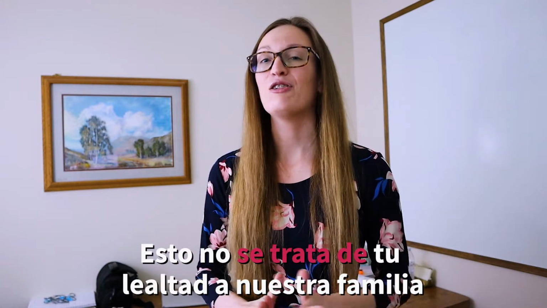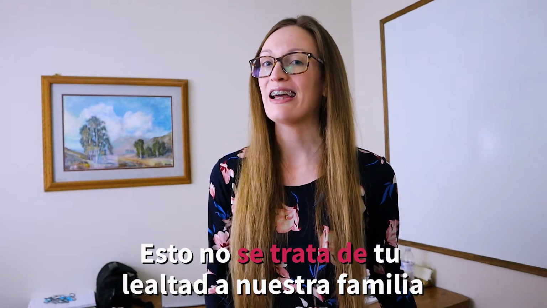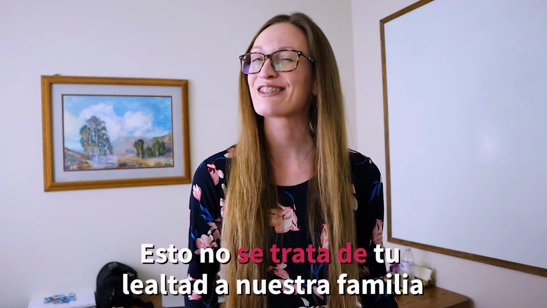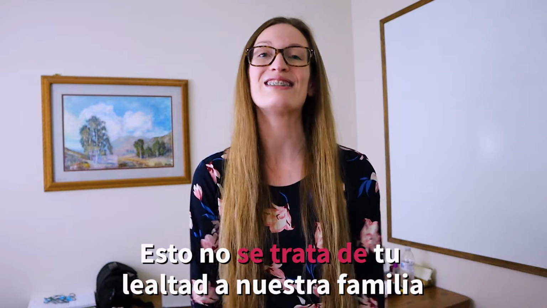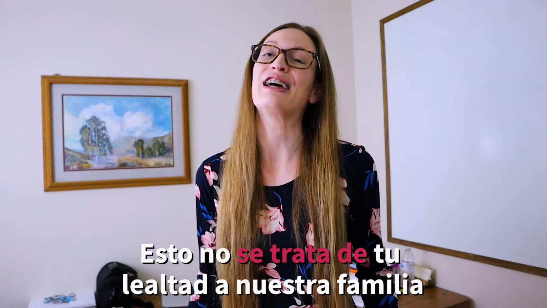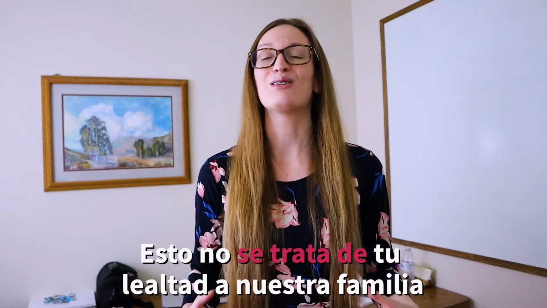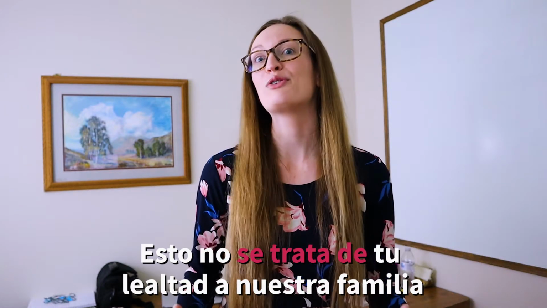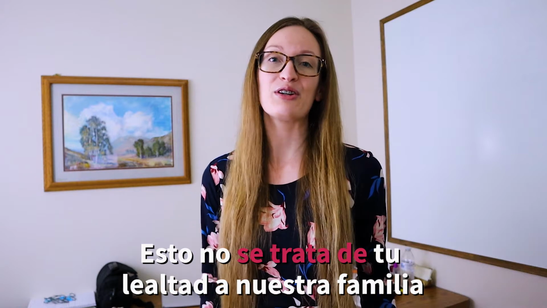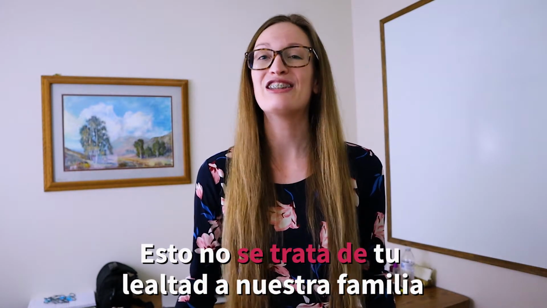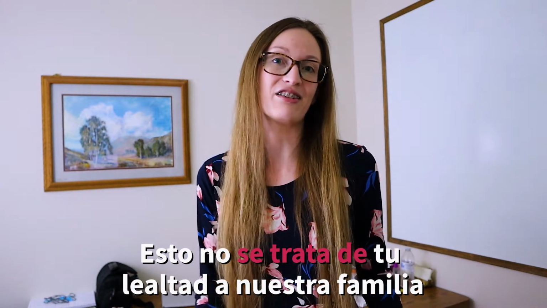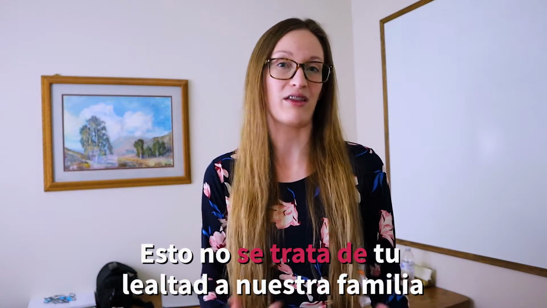And another example, esto no se trata de tu lealtad a nuestra familia. So this is kind of another strange one, and I chose these because it's easy enough to just say like, this is about, or this discusses. But these more complex, more colorful uses of the language help you to learn the language a little bit better, because you already know that you can use tratarse to say this is about or this discusses.